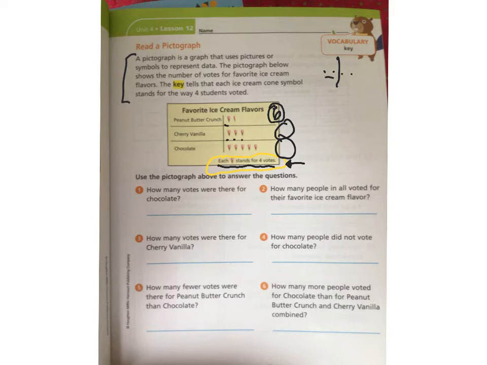So I can do multiplication and say 4 times 3 to get my answer, or I can count by 4s: 4, 8, 12. So there are 12 votes for cherry vanilla. I think Mrs. Hagen might vote for that one too.